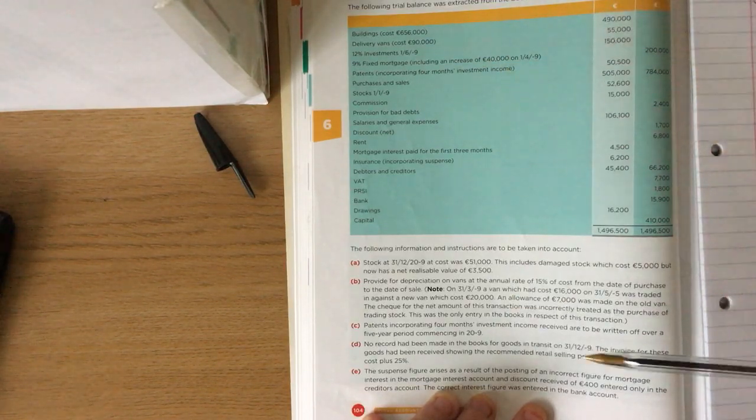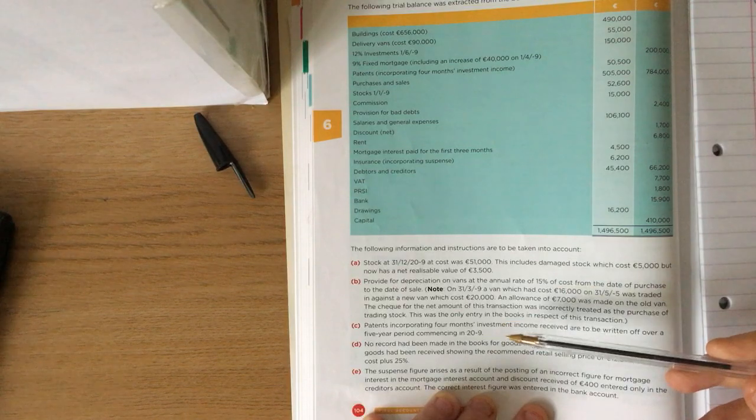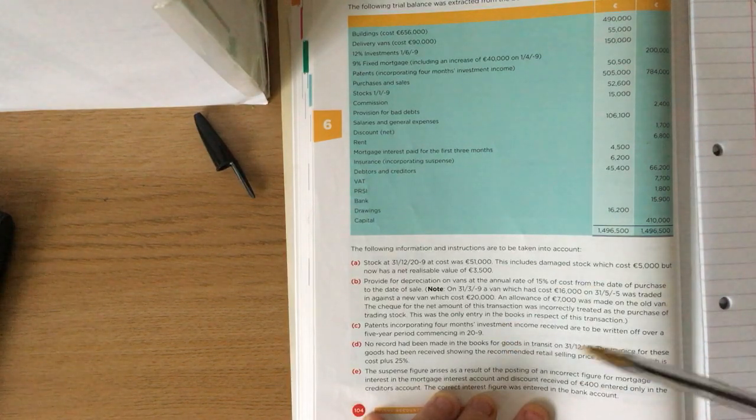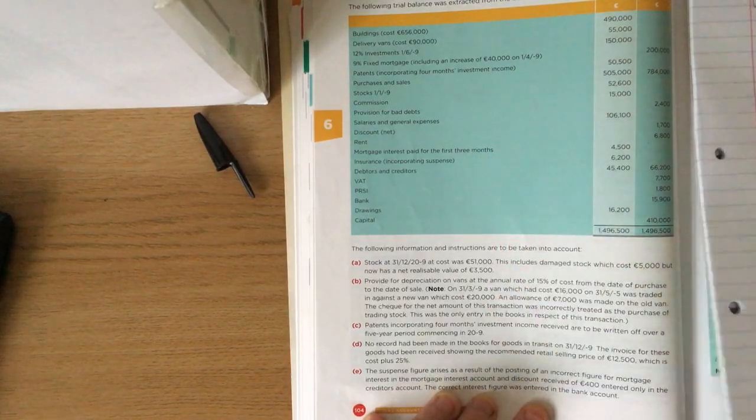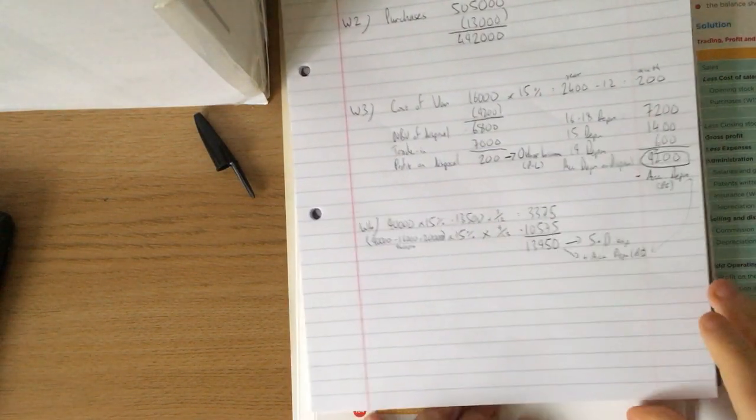All right, the adjustment here is straightforward enough, just a tricky idea to get your head around at the start, maybe. So the first thing we need to do is figure out what 4 months investment income is, and then we'll deal with what we do with it.